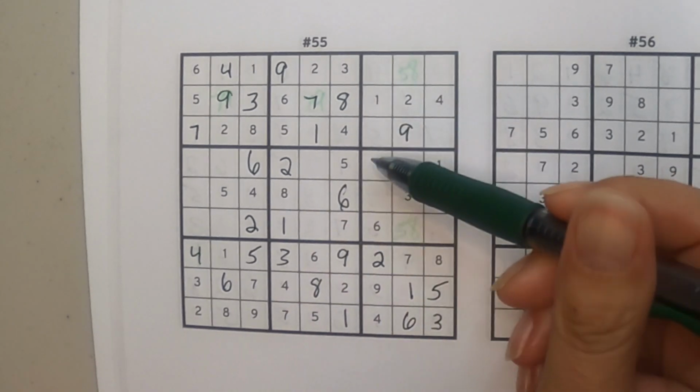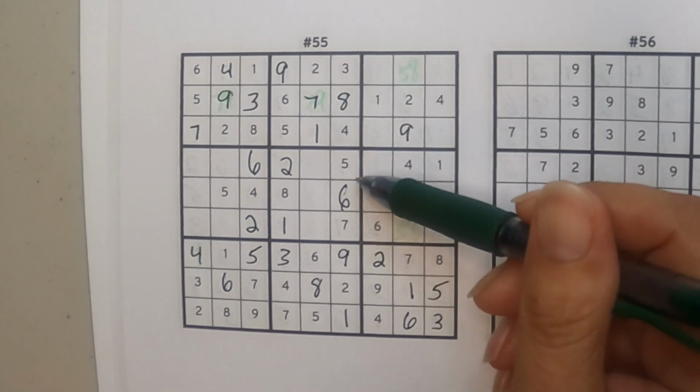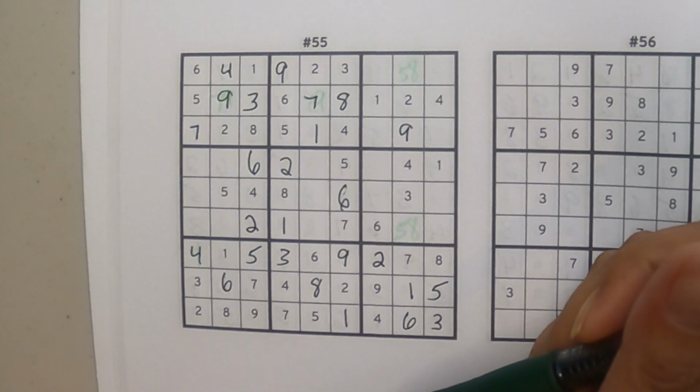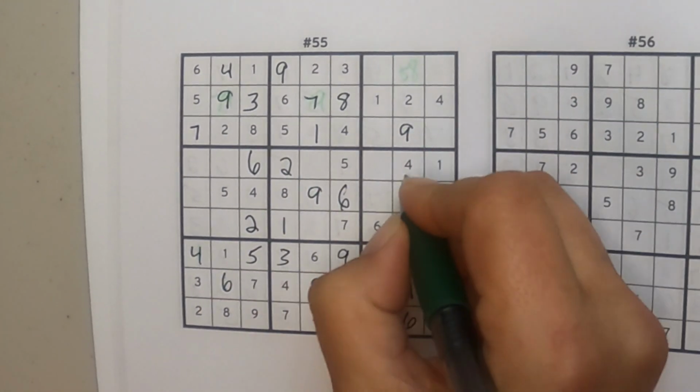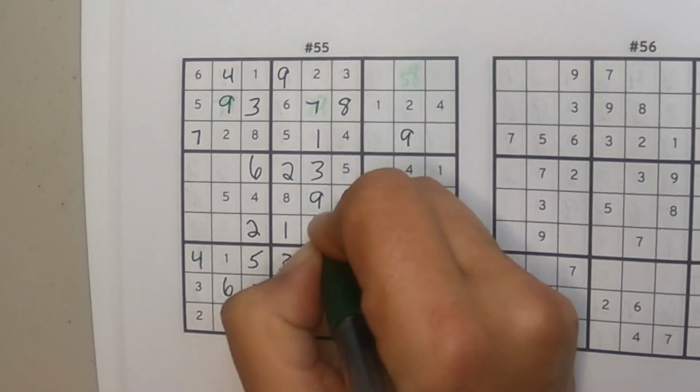For this box now, we're missing 3, 4, and 9. We've got a 3 and 4 here, so this is our 9. 4 here, so 3, 4.